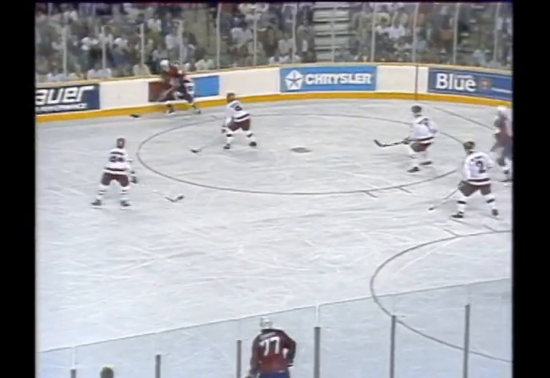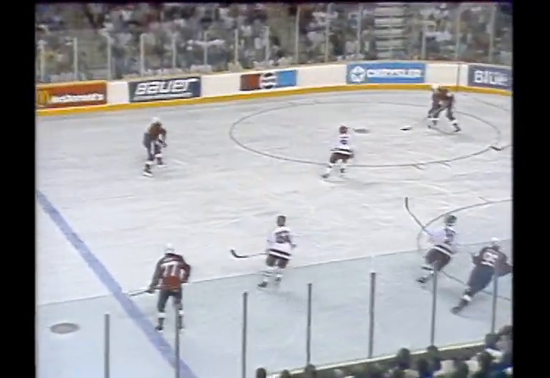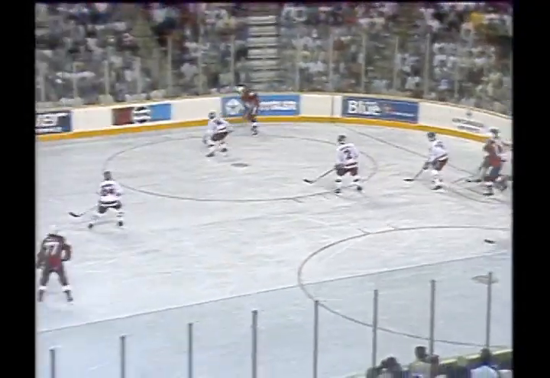Here's Mario Lemieux. Back to Bork. Shot deflects. Comes to Gretzky. Gretzky to Bork. Side of the net to Lemieux. Back to Bork again. Over to Coffey. Coffey to Lemieux. Back to Bork to Coffey. Shoots. Beloshakin the save. Rebound. They score! Mario Lemieux!